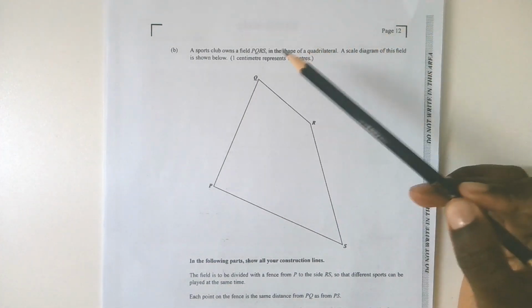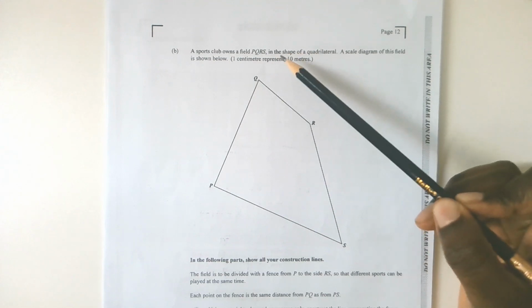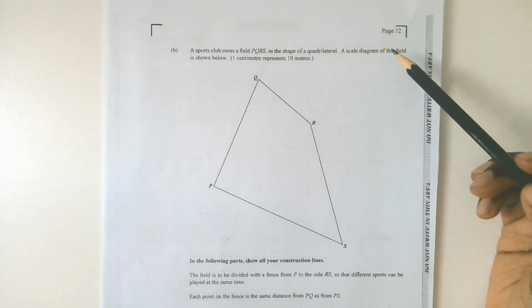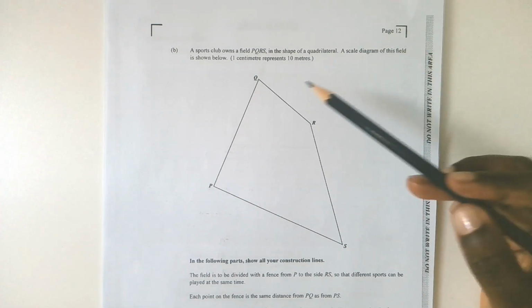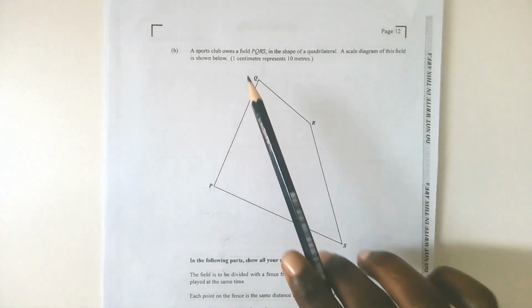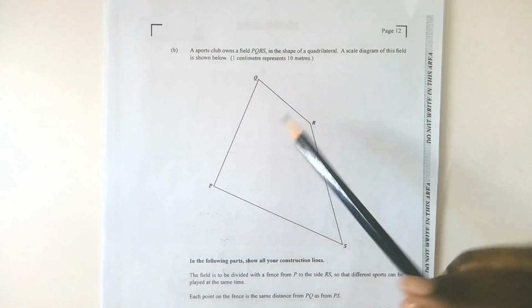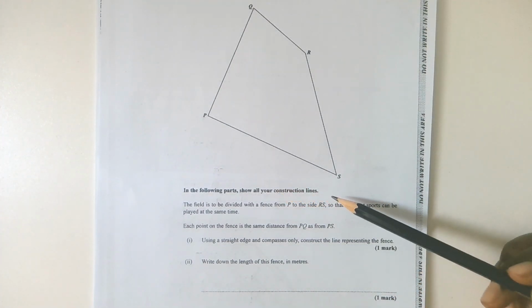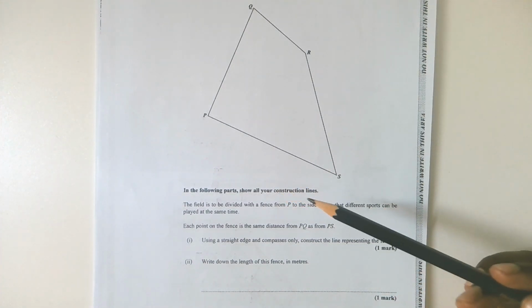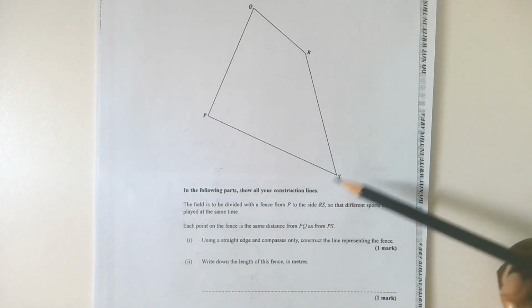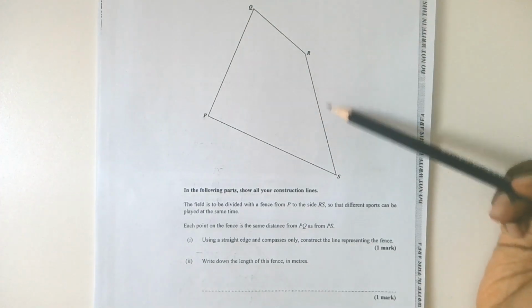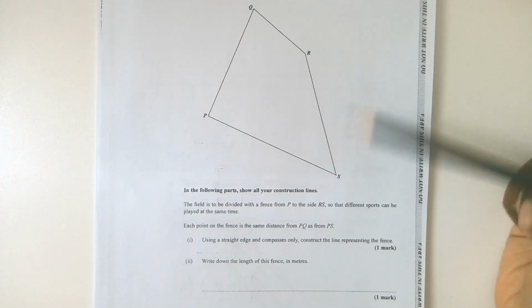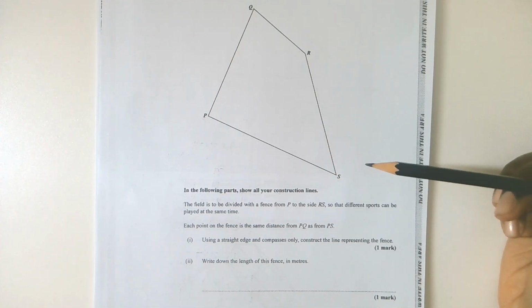B, a sports club owns a field PQRS in the shape of a quadrilateral. A scale diagram of this field is shown below, and it says 1 centimeter represents 10 meters. In the following part, show all your construction lines. The field is to be divided with a fence from P to the side RS, so from here to somewhere along here, RS, so that the different sports can be played at the same time.